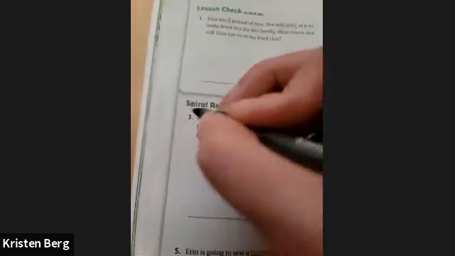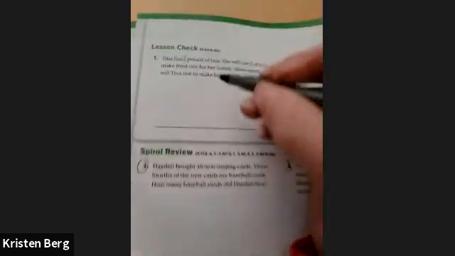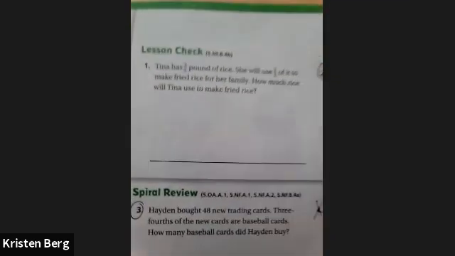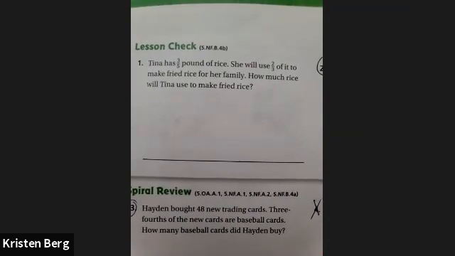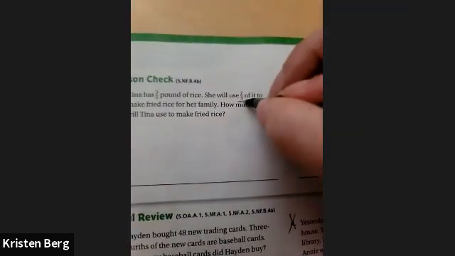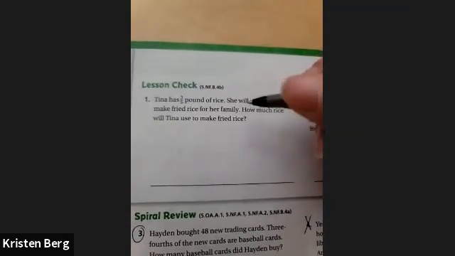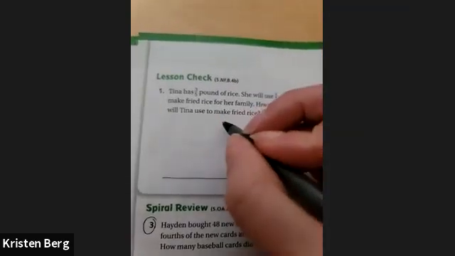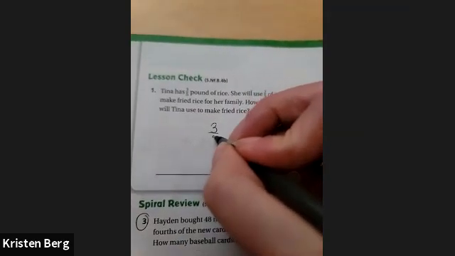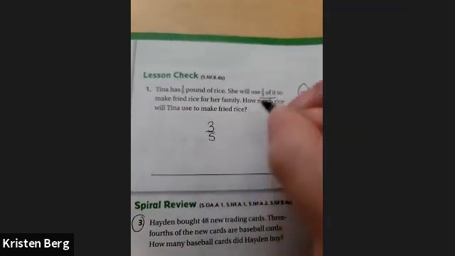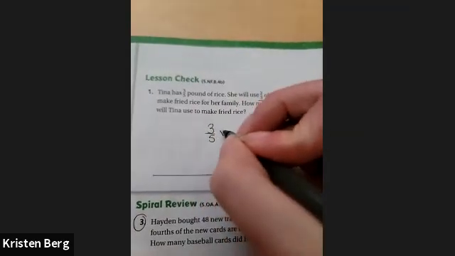All right, and then on your homework, you will have 2, 3, and 5 on the back. Don't worry about 4. Number 1, we're going to do together. It says Tina has 3/5 pound of rice, and she is going to use 2/3 of it to make fried rice for her family. How much rice will Tina use to make fried rice? So 3/5 of the is rice, and she's going to use 2/3 of this.